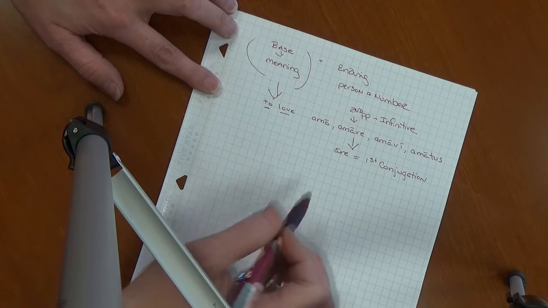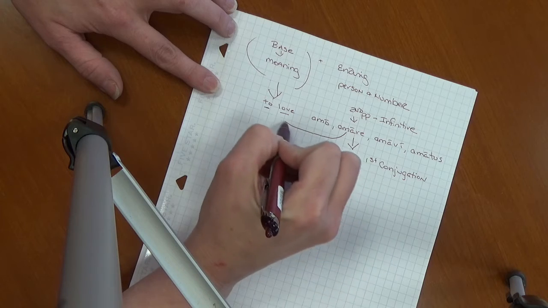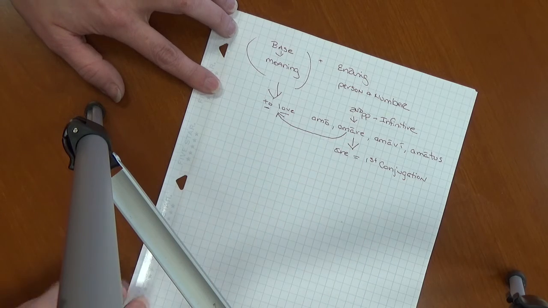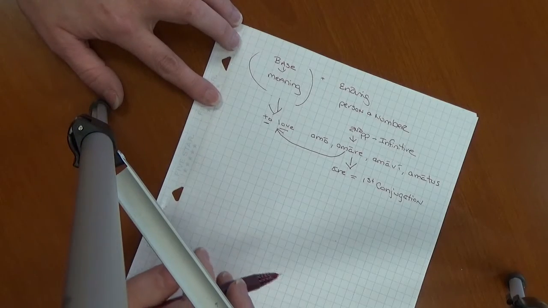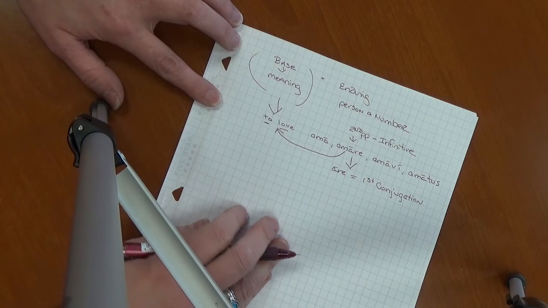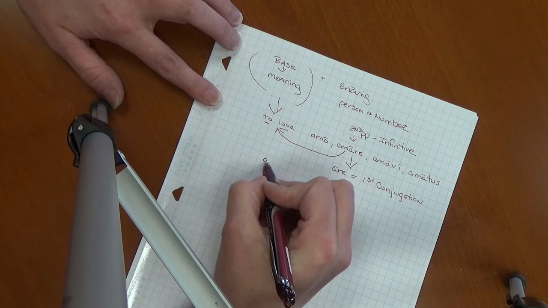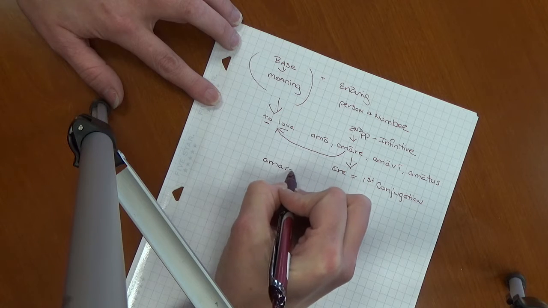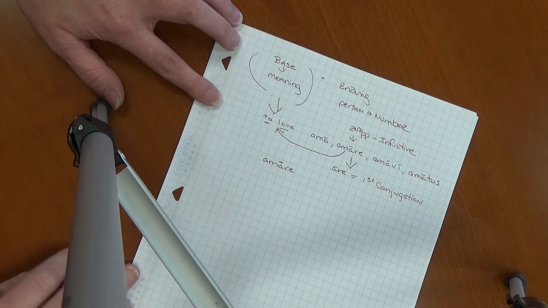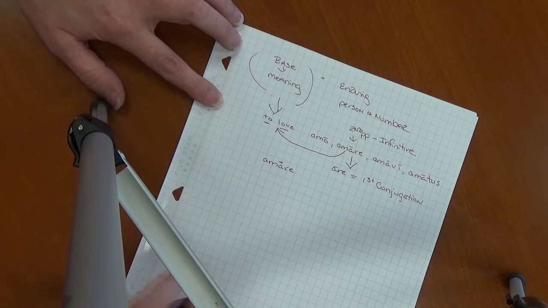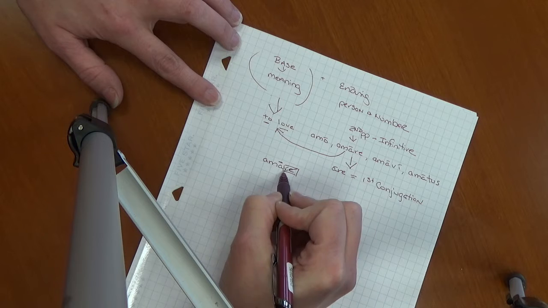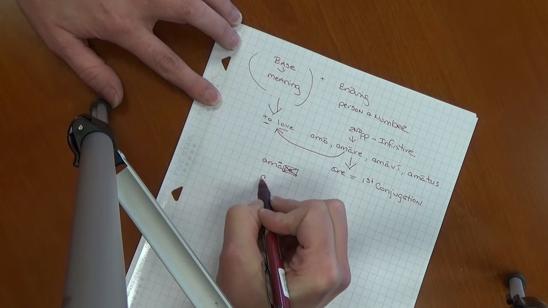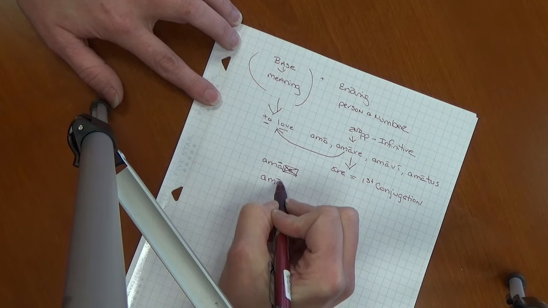So technically, amare specifically means to love. We take, sorry about that, little bit of an earthquake. We take that second principal part, because that's going to be the form we use to make our base, and we cut off that RE. And we're left with AMA.